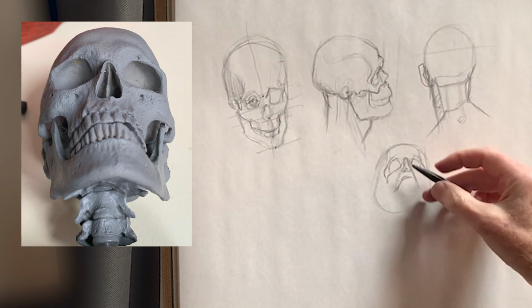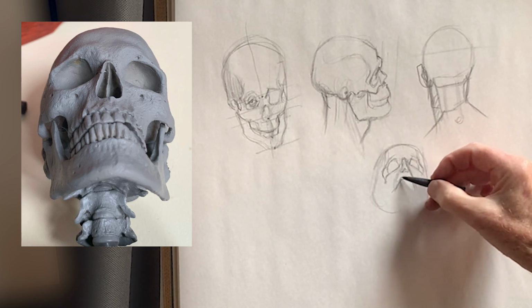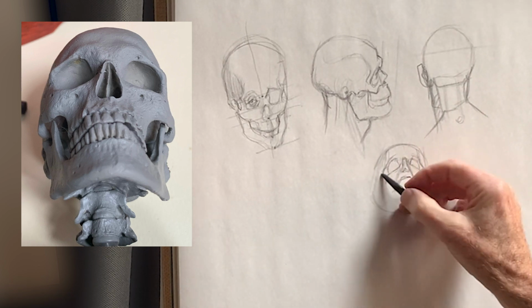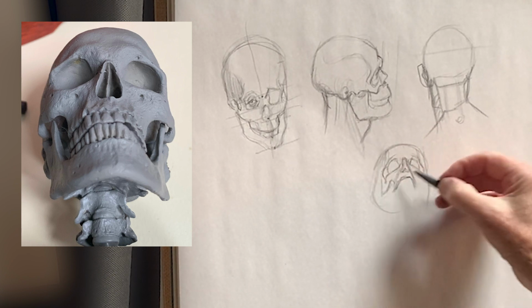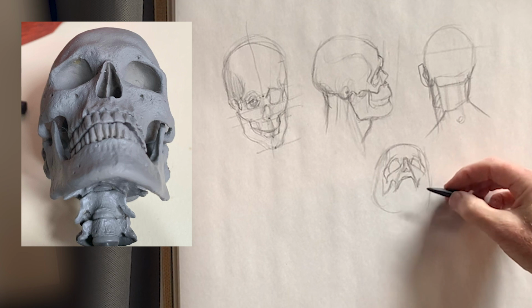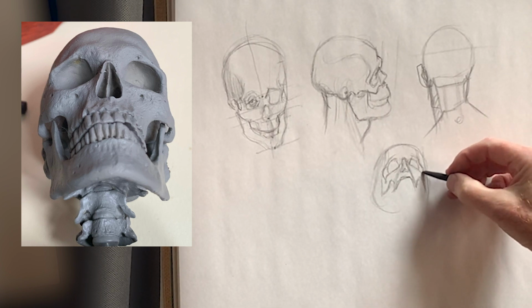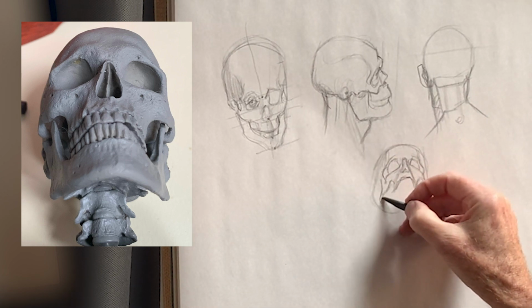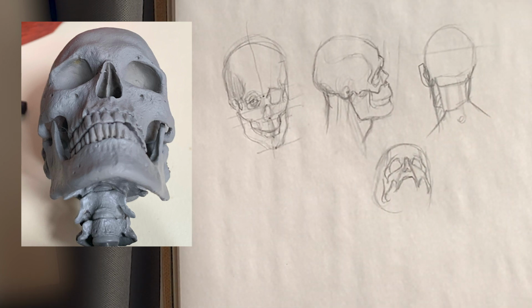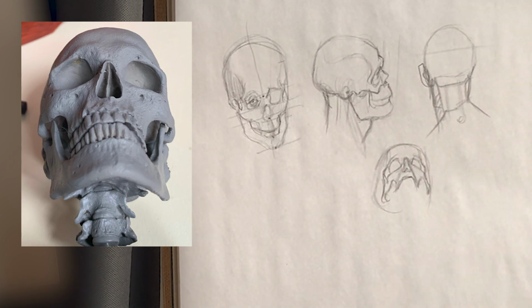But what you really notice is how incredibly and profoundly round the shapes for the jaws are. The shapes for the cheekbones are. And how they fall back in space. This is also why when you're drawing skulls, it's good to have some models around the house.